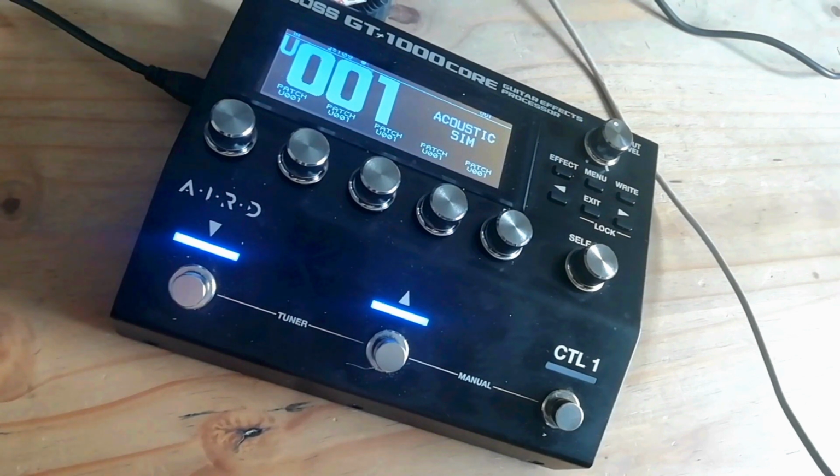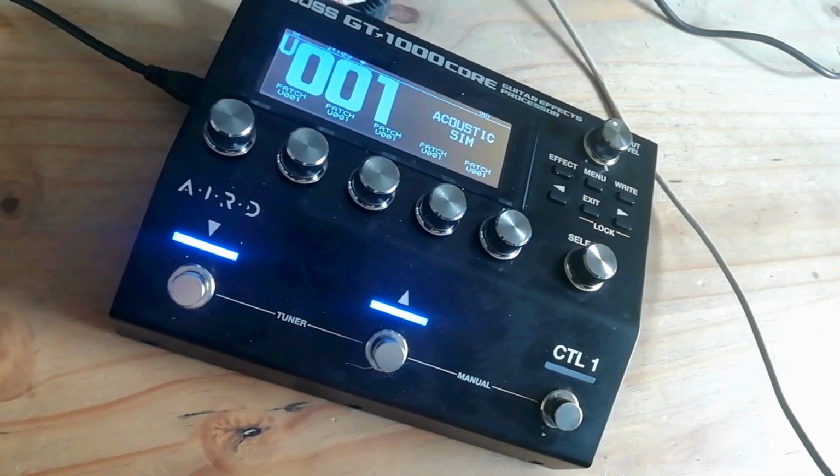Today we have the GT-1000core on the desktop, and we're going to be taking a closer look at the software, a couple of tips and tricks, and just overall familiarizing yourself with the unit.